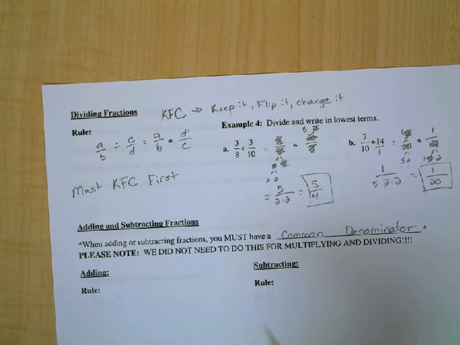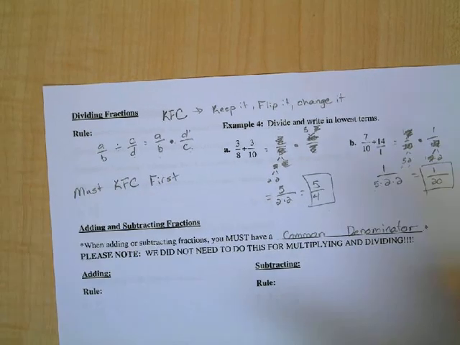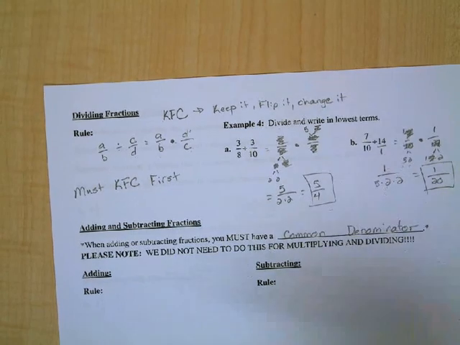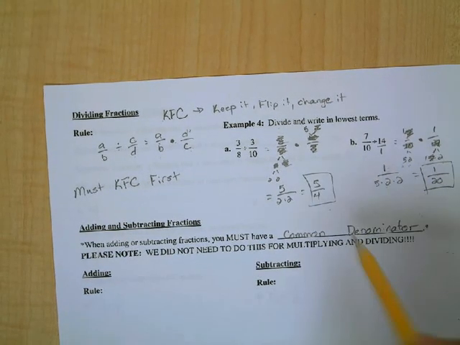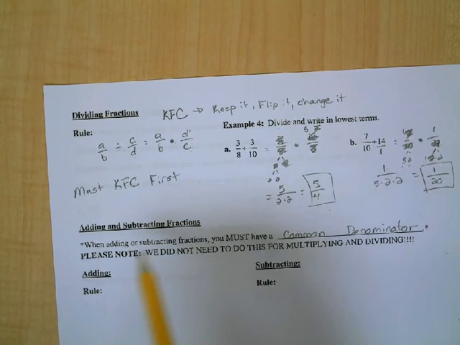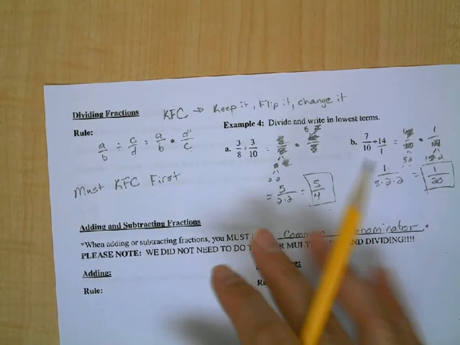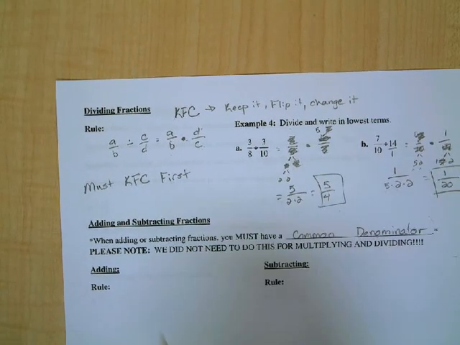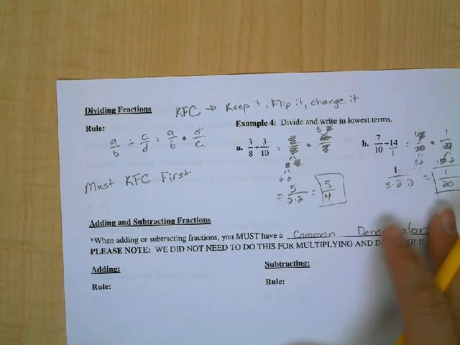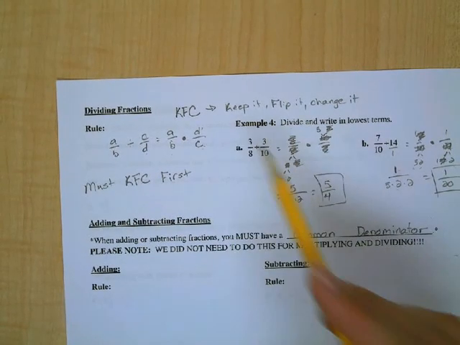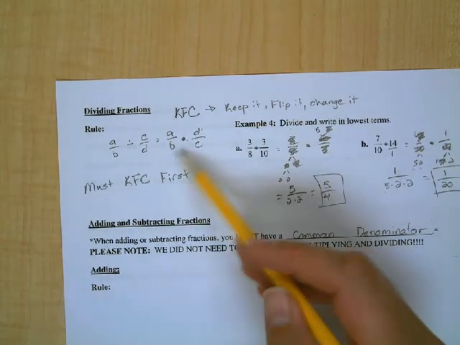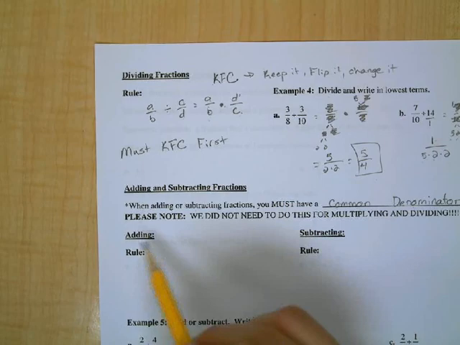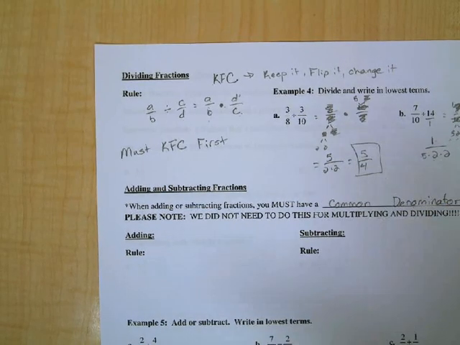When I multiply, notice I never even mentioned a common denominator. When I multiply, I just multiply. I simplify and then I multiply. When I'm talking about common denominators, I'm talking about adding and subtracting only. When you add and subtract fractions, you must have a common denominator. If I do it with multiplying, I'm going to get a common denominator, which I'm going to turn around and reduce right back out of, so it's a waste of time. So when I'm adding and subtracting, I must have a common denominator.